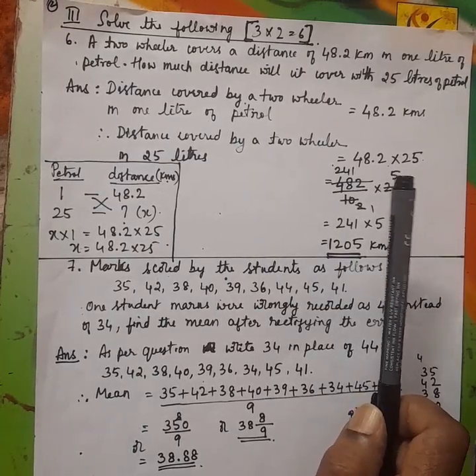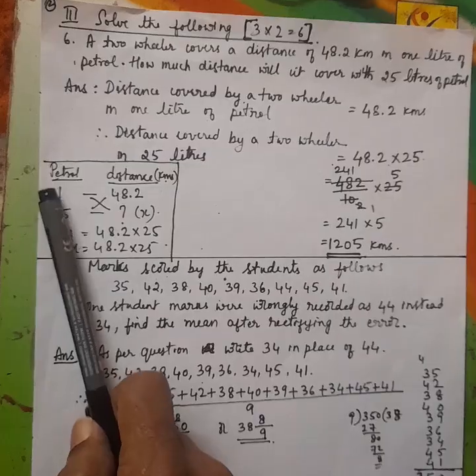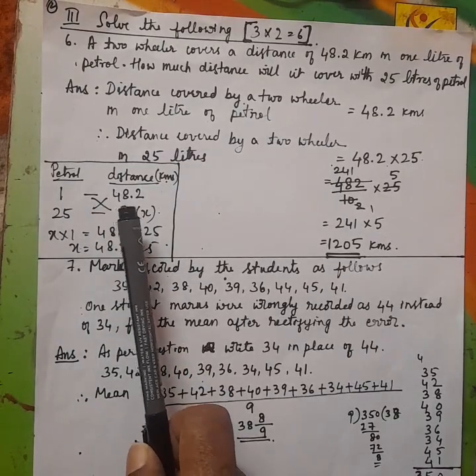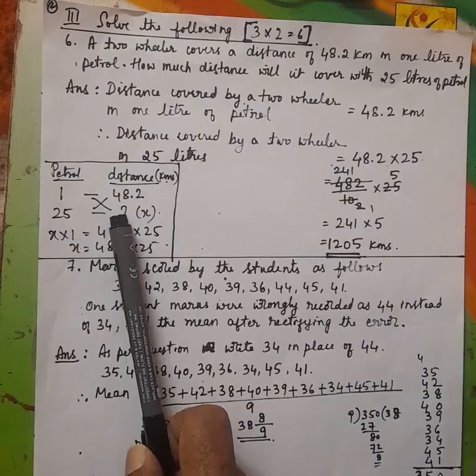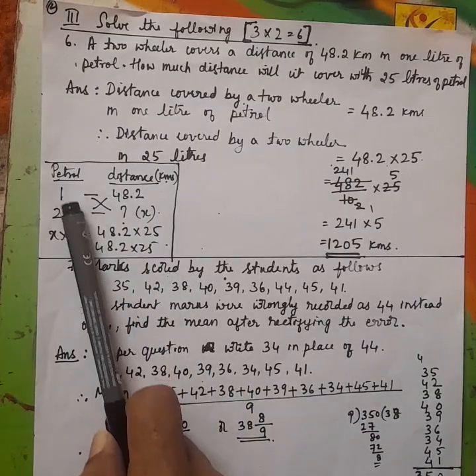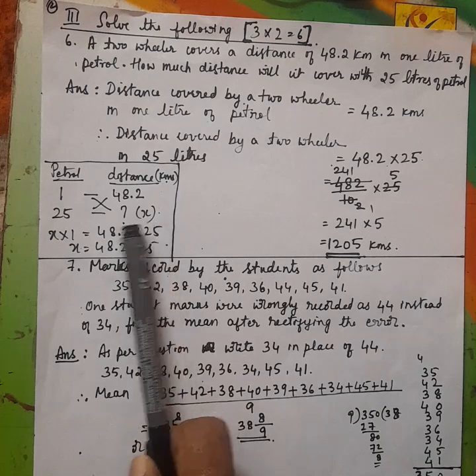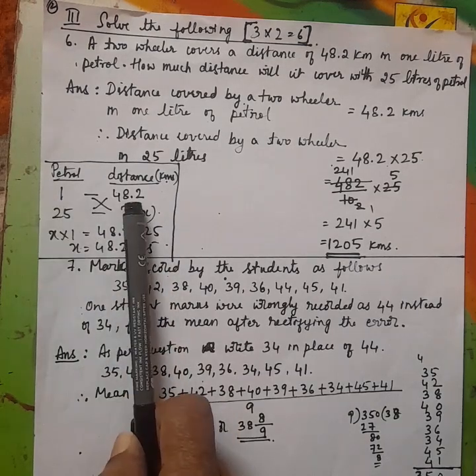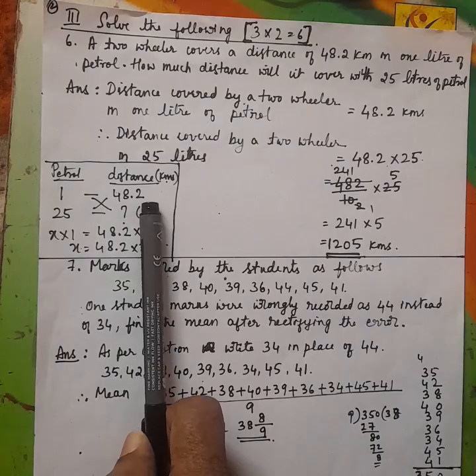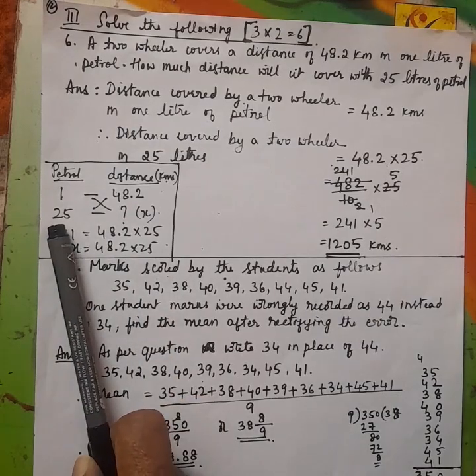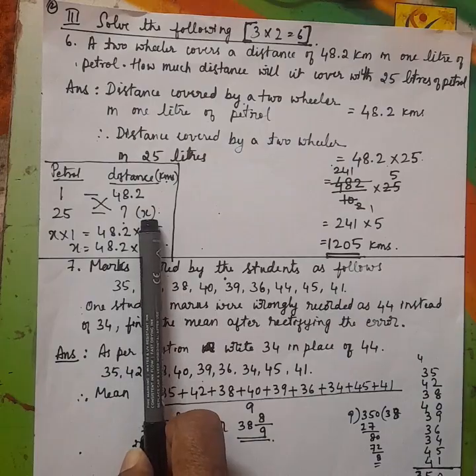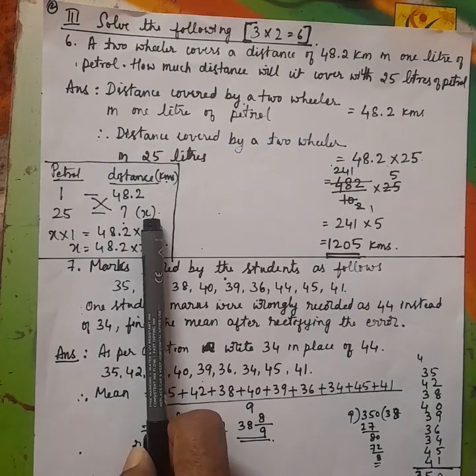For that, there is a simple way that you can find whether we have to multiply or divide. Now first write the petrol and distance in kilometers. Petrol on one side, distance on one side. Now in 1 liter of petrol, this two-wheeler will cover 48.2 kilometers of distance. Now same in 25 liters of petrol, how much will it cover? Now take this as x.